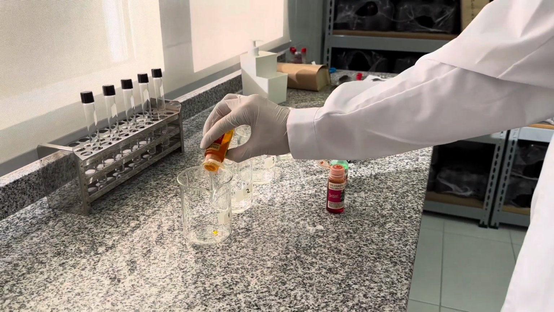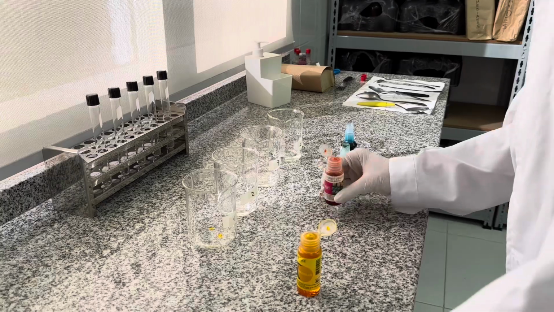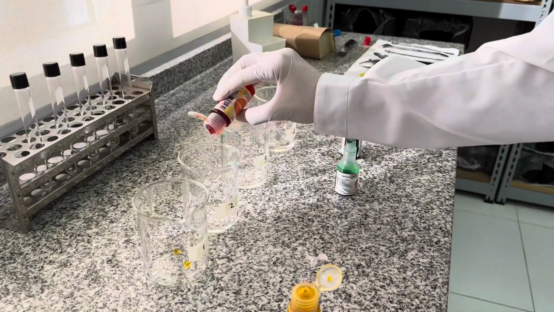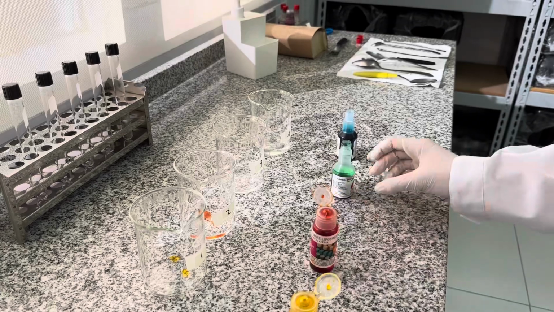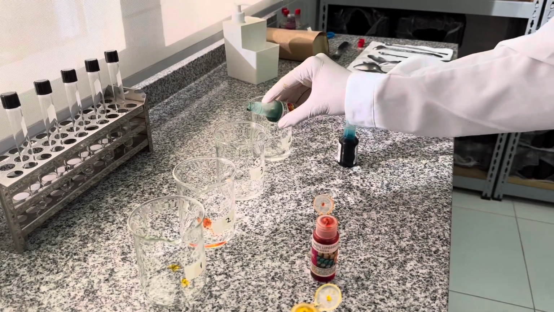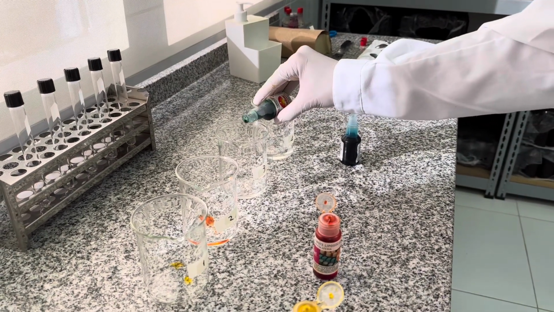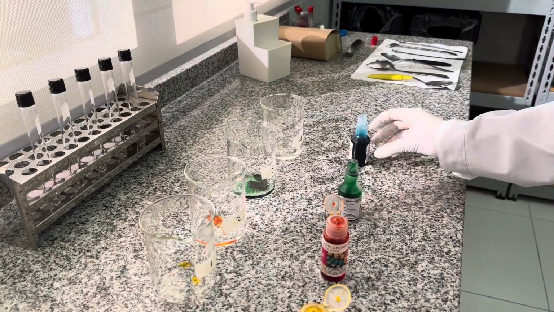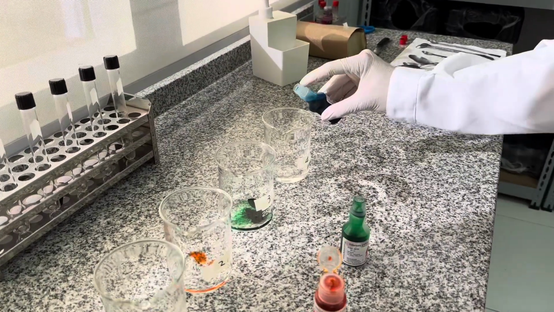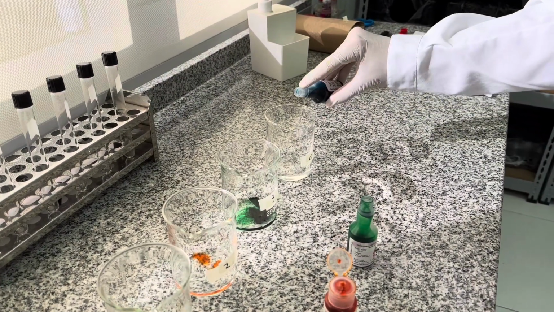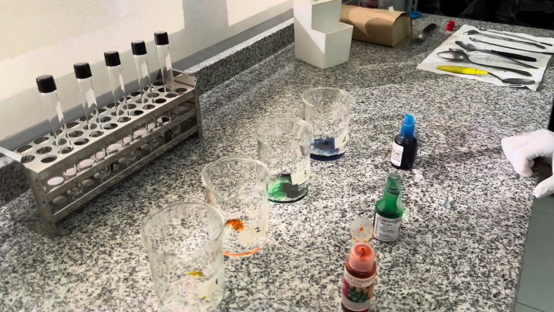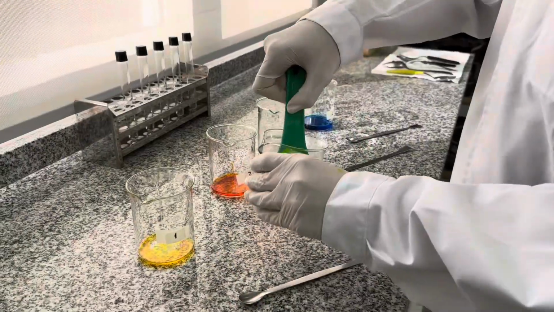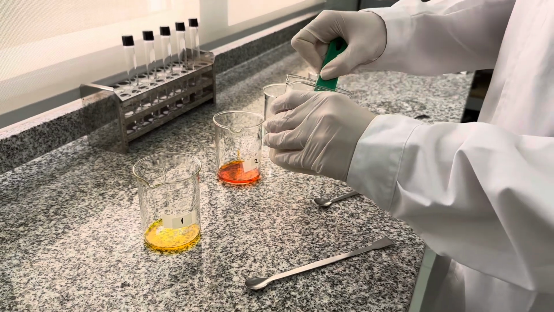We also added some food coloring, to improve the visualization of the experiment results. Now, we took the yeast solution and added a tablespoon to each cup.